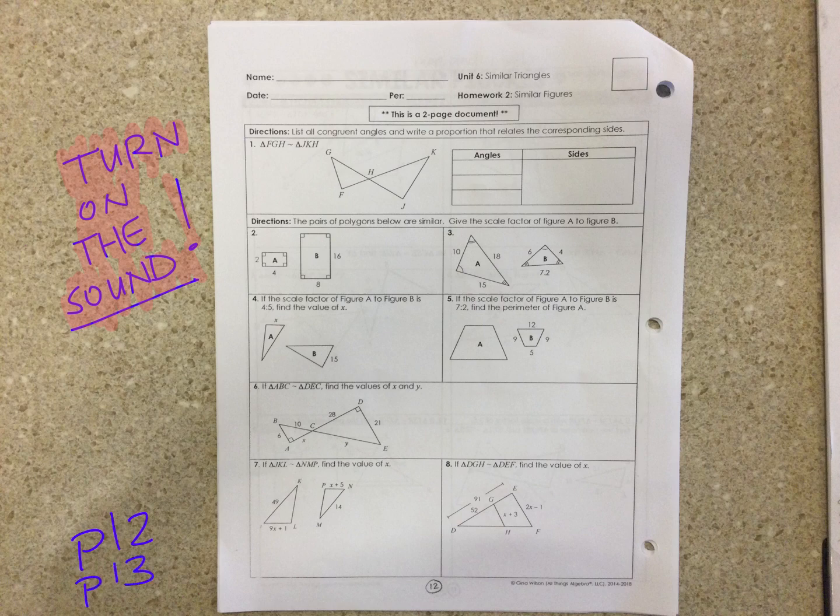I'm going to give you a quick little heads up. On number 1 on page 12, it is exactly like number 1, 2, and 3 on page 7 and 8 that we did on Friday.